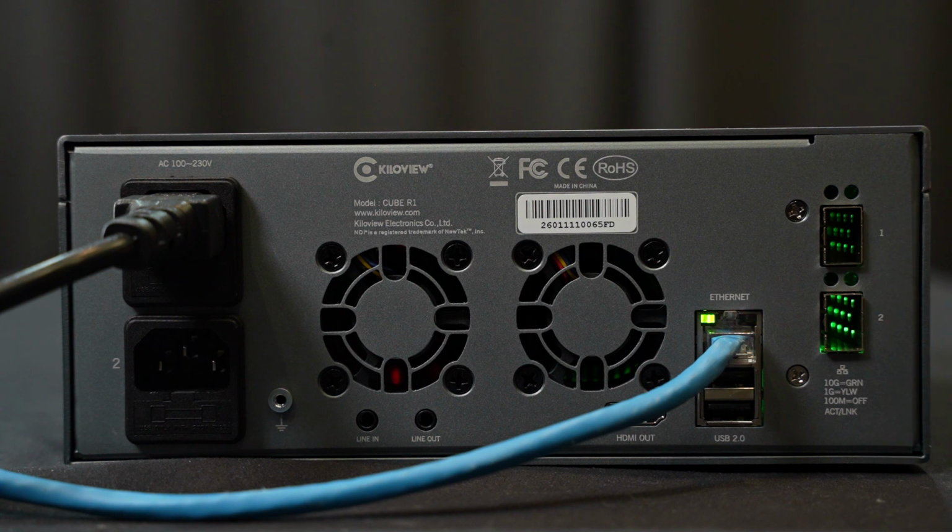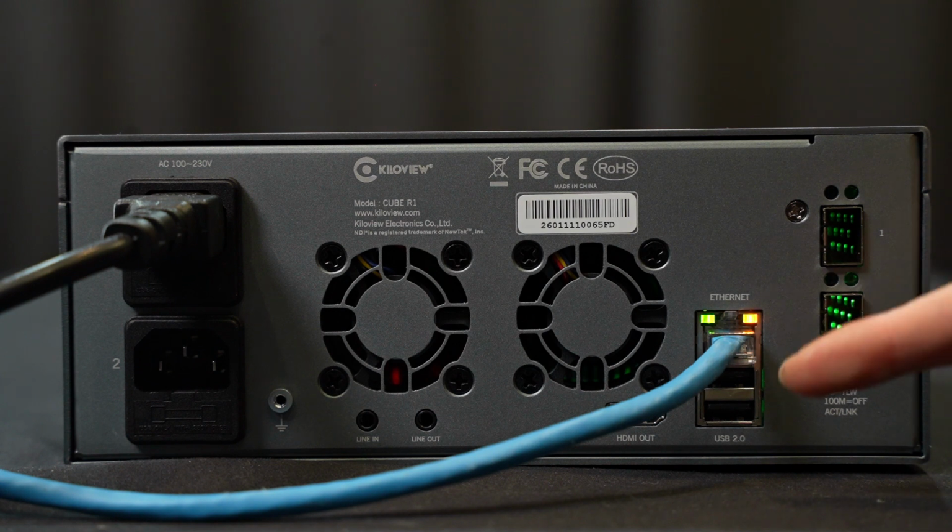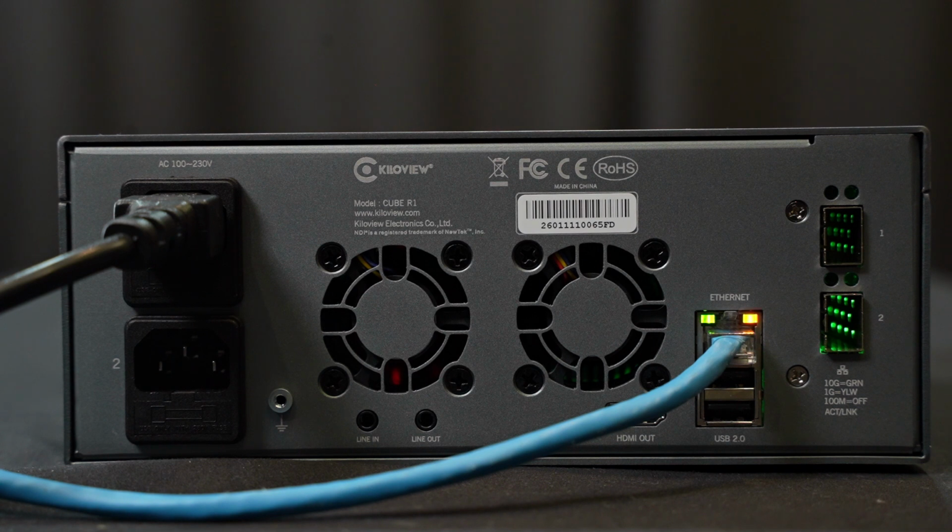And there are also the Ethernet ports. This Ethernet is a 1 gigabit network, and we also have two SFPs to make sure we can have more bandwidth, up to 10 gigabits.